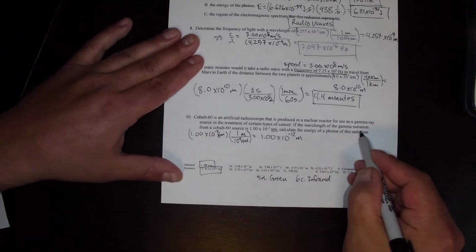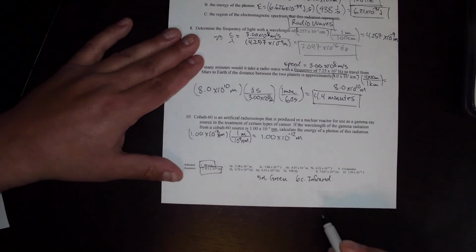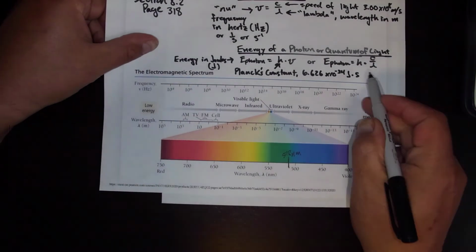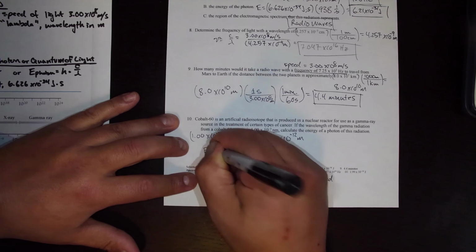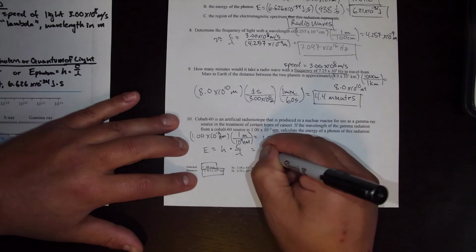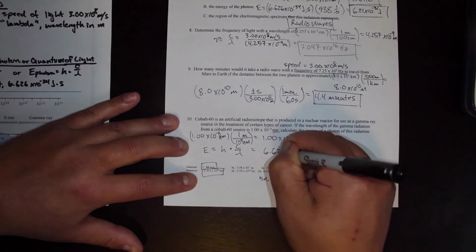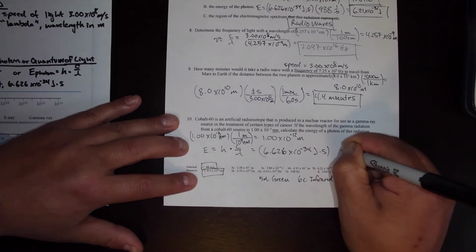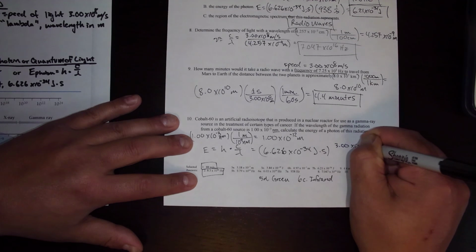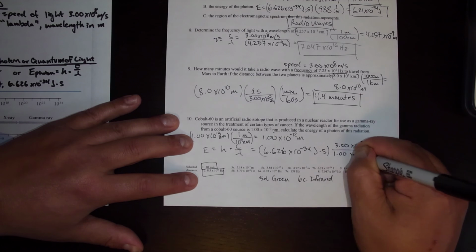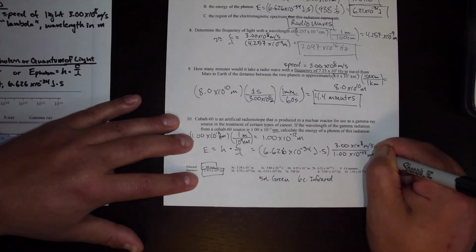Now we need to figure out the frequency and then turn it into energy. Or we could use, from the very beginning problem, this equation right there. That's what I'm going to use instead. Cut down on the step. E equals h times c over the wavelength. This is going to be 6.6226 times 10 to the negative 34 joules times seconds, and then up on top is 3.00 times 10 to the 8th meters per second, and on the bottom we're going to use the 1.00 times 10 to the negative 12 meters.